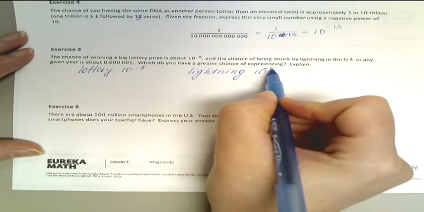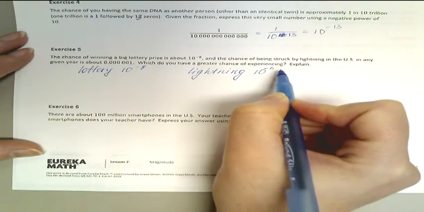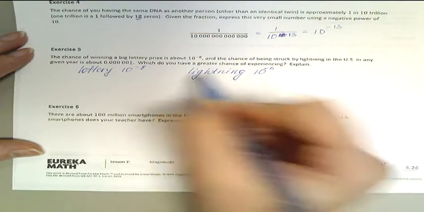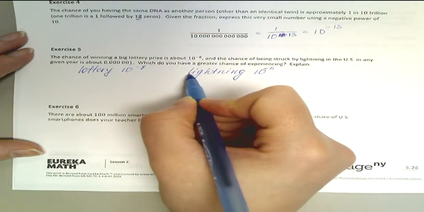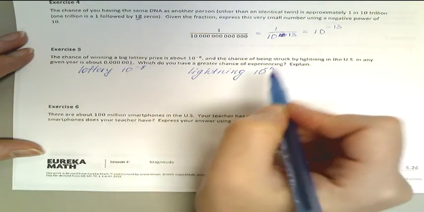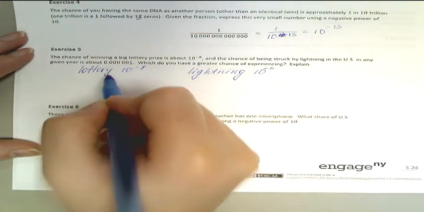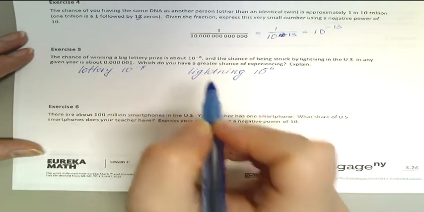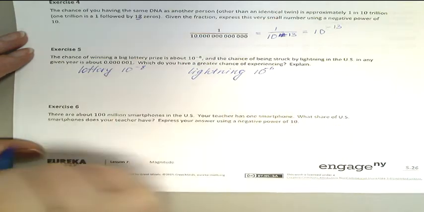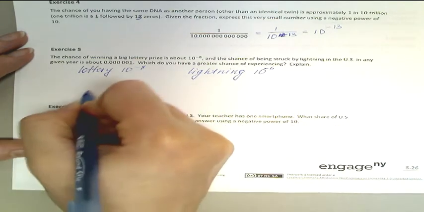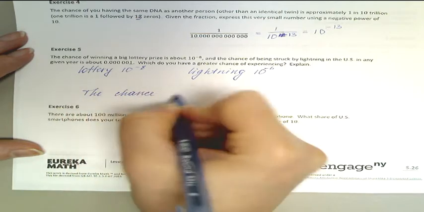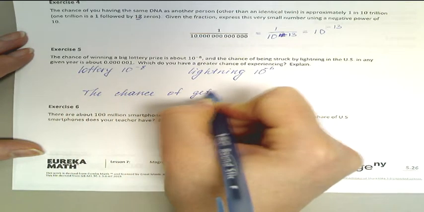Because negative 6 is a larger number than negative 8, you have a higher chance of experiencing a lightning strike than winning the lottery. So the chance of being struck by lightning is higher than winning the lottery. Isn't that interesting?